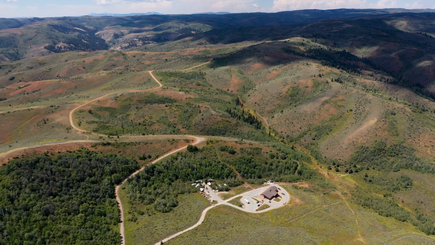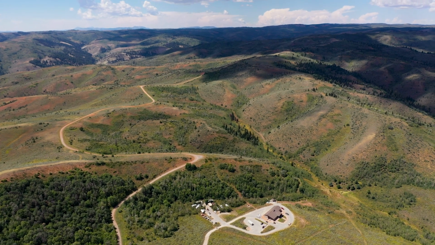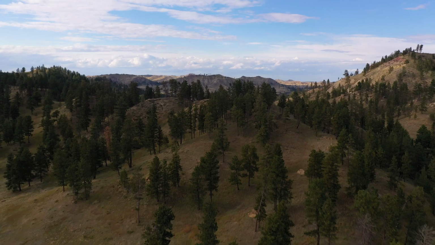If this shot was the opposite and it started on camp and panned away from camp, that would subconsciously tell you that we're leaving camp, or the scene is moving from camp to somewhere else.